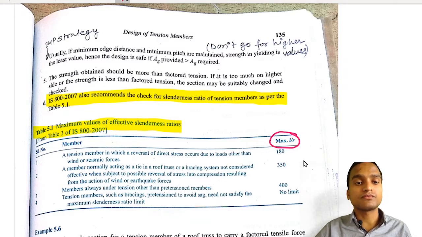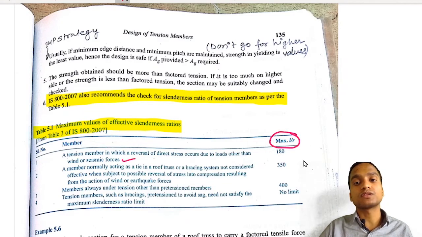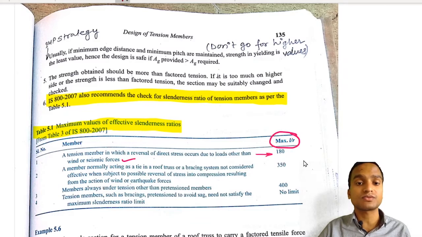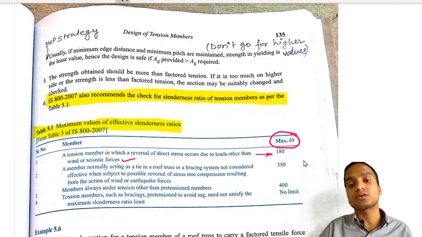And in this row it says that for a tension member in which there is reversal of direct stresses due to loads other than wind or seismic forces, the maximum L by r should be 180. And the next row says a member normally acting as a tie in a roof truss or a bracing not considered effective when subjected to possible reversal of stresses into compression resulting from the action of wind or earthquake forces. So in that case the maximum L by r ratio is 350.